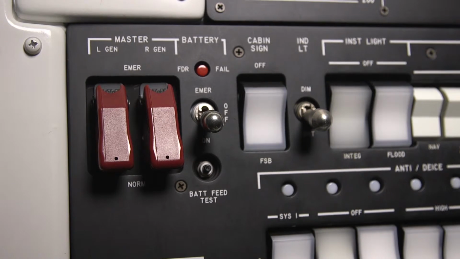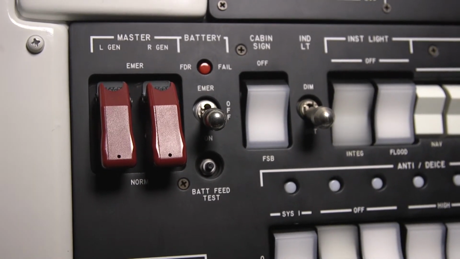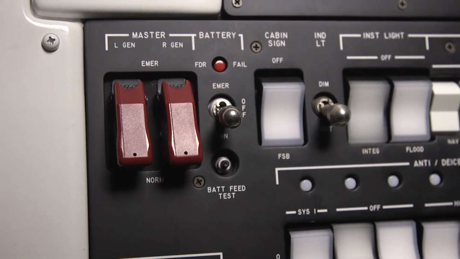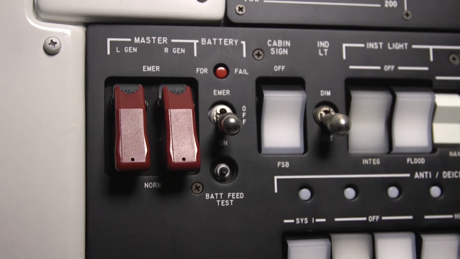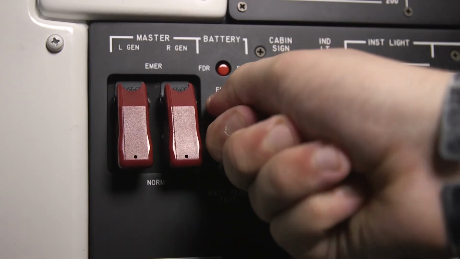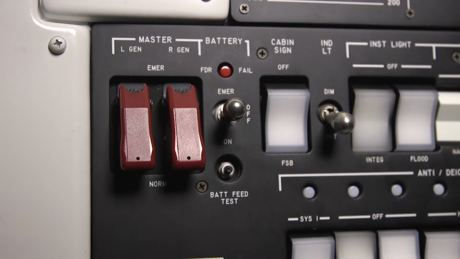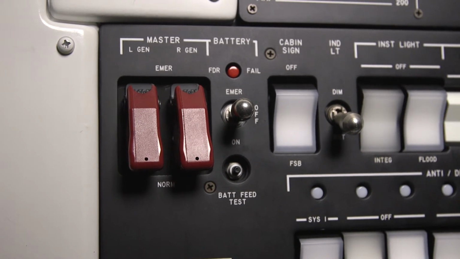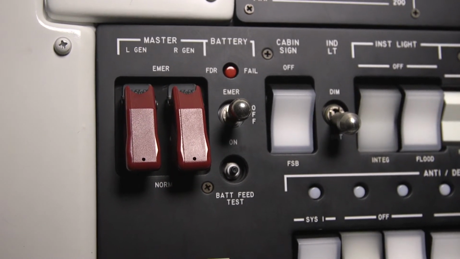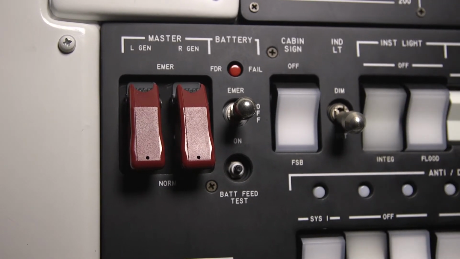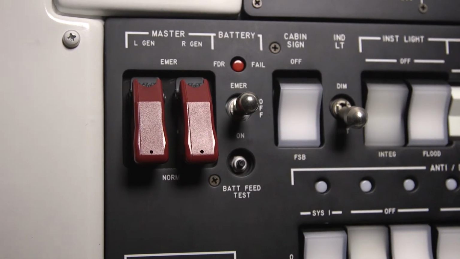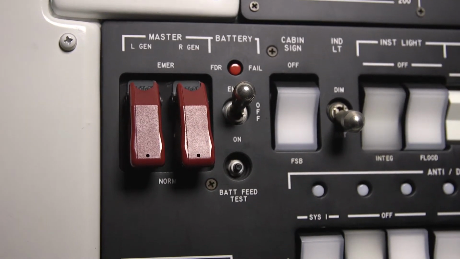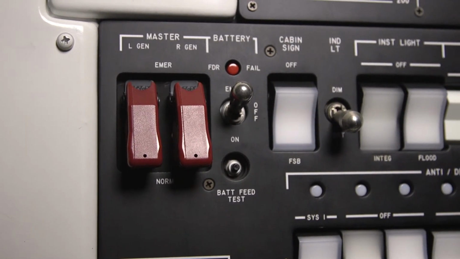Normal functions, the switch is going to be on, in which case the battery relay and the tie-in relay are connected. When selected to off, the battery is now disconnected from the system. If your generators are running, you should still have all normal power and you should not lose any systems. When you select to emergency, the battery relay and the tie-in relay disconnect, and the emergency bus is now powered directly by the battery.